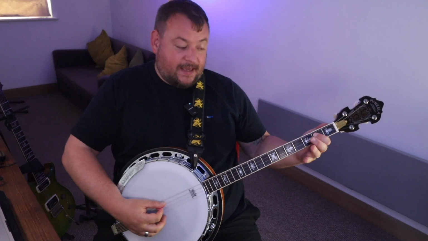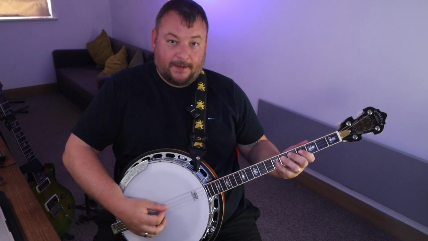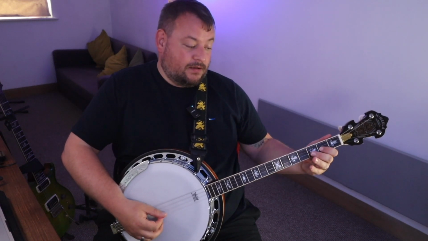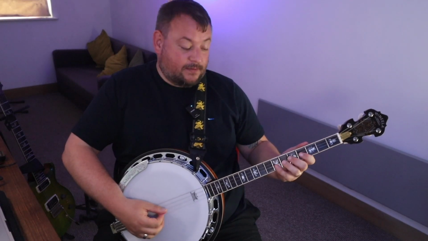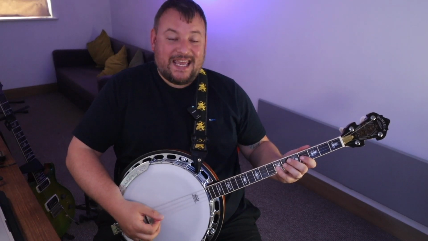So we start on that note of E, 2 frets away, 2 frets away, then 1. Underneath, 2 frets away, 2 frets away, then 1. That gives us the E major scale.